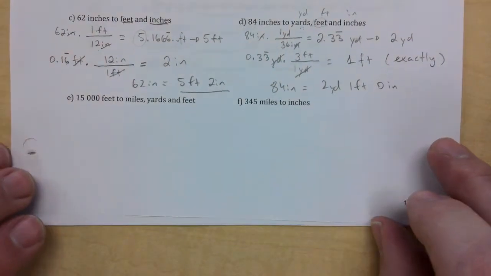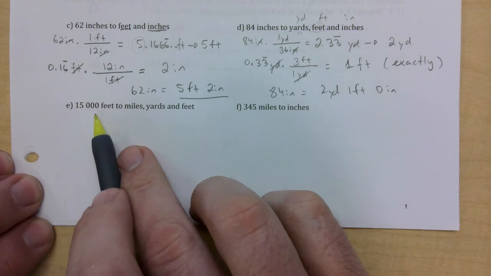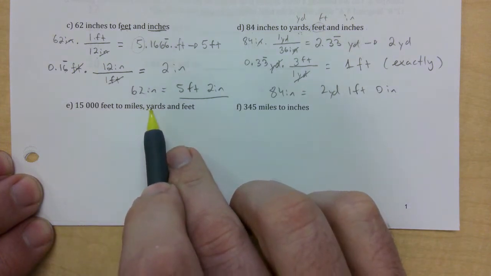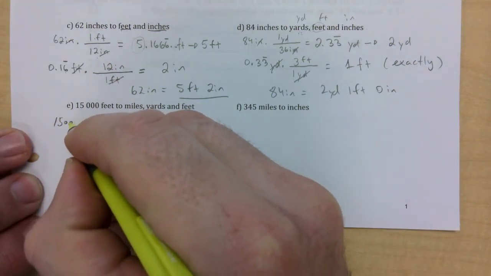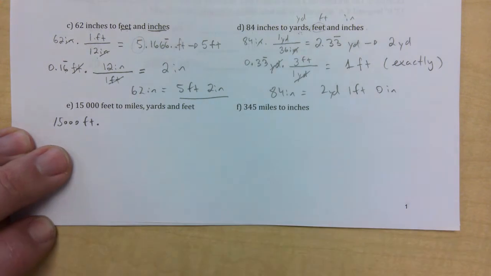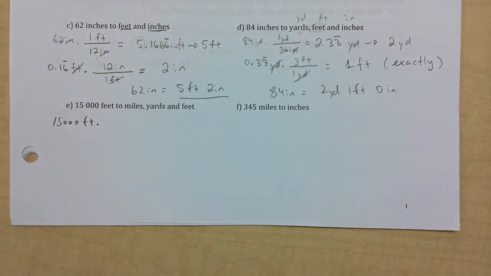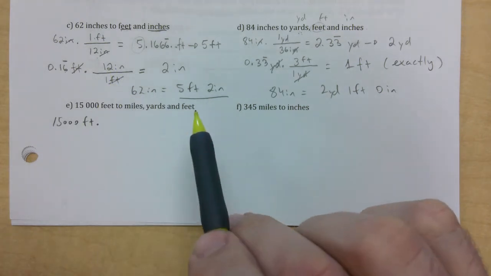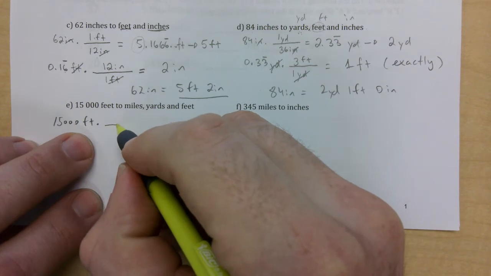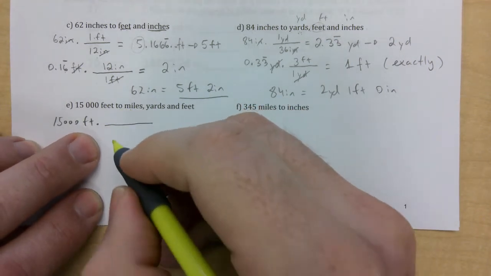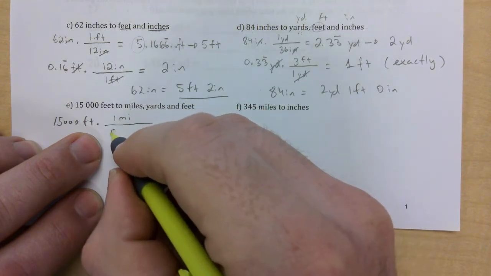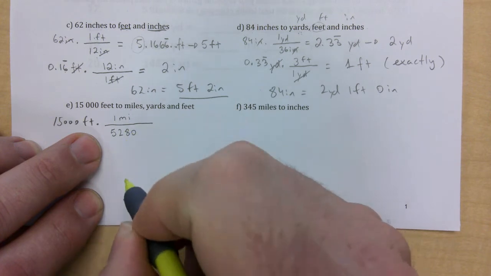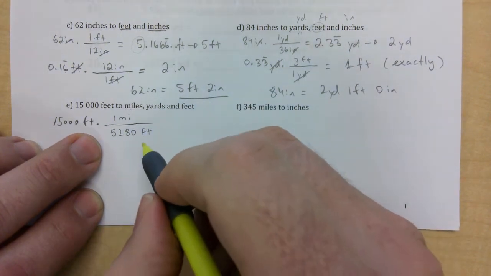All right, continue. 15,000 feet to miles, yards, and feet. Okay, so we start with 15,000 feet. Make sure your unit roadmap, so to speak, right? Unit cancellation should be visible at every moment. Okay, we're going to go to miles first, and we know that 1 mile has 5,280 feet. That's on that yellow table.